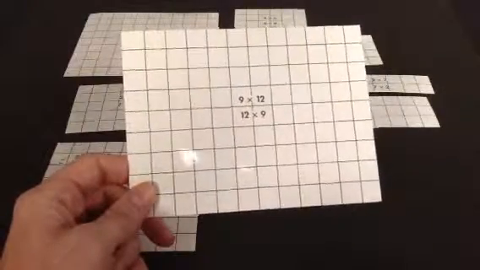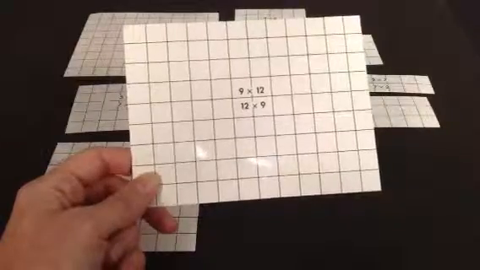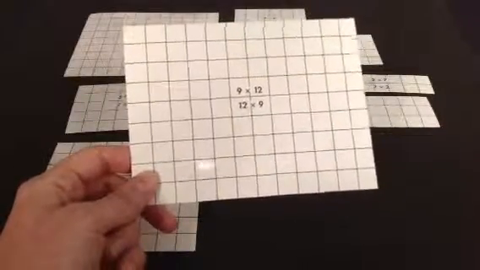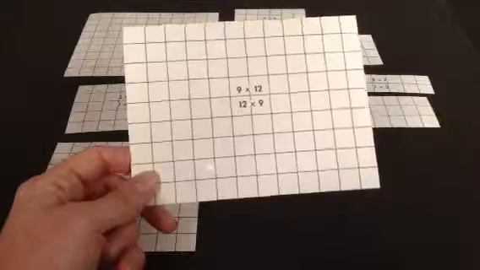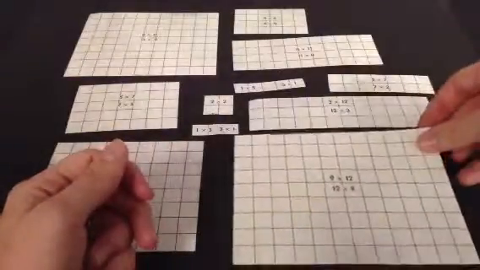The 12s are going to be tricky for them. Some of them may know them, which is wonderful, and some of them may struggle a lot with them. So anything that you can do to assist them with this, with understanding what we're doing when we're multiplying, is going to be helpful for today.